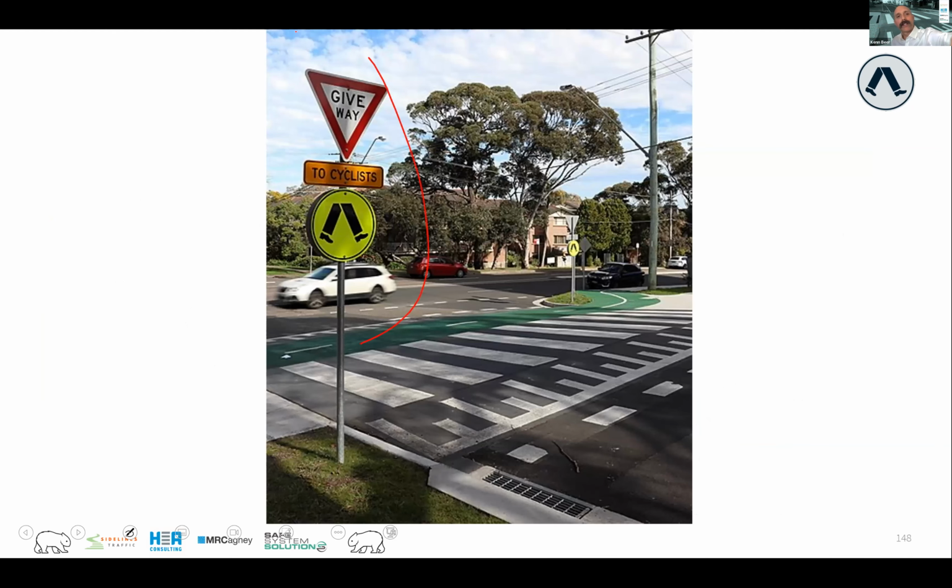There's a nice setup there, isn't it? Except for if you're really worried about two regulatory signs on a pole, but as I say, not me.